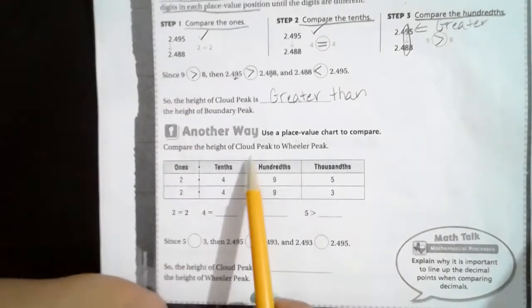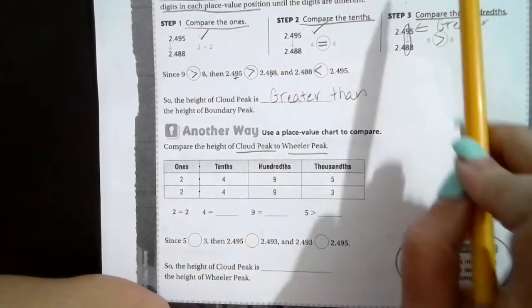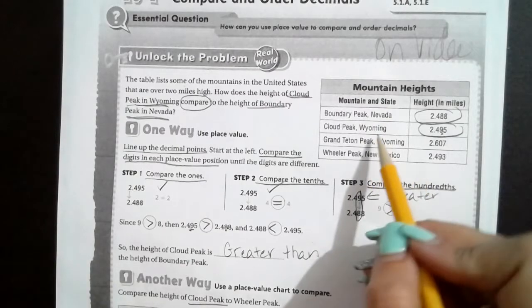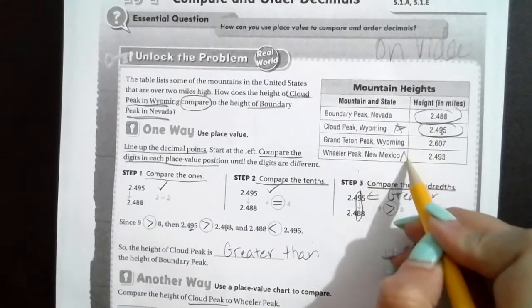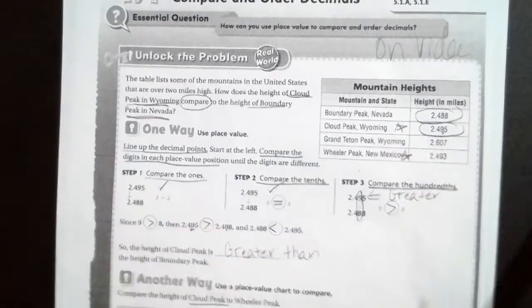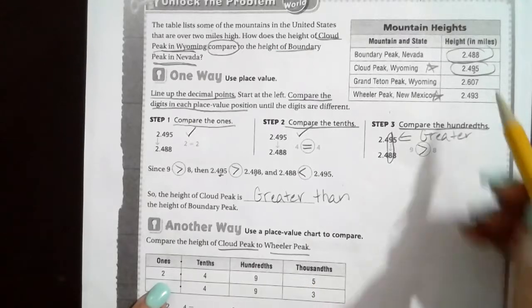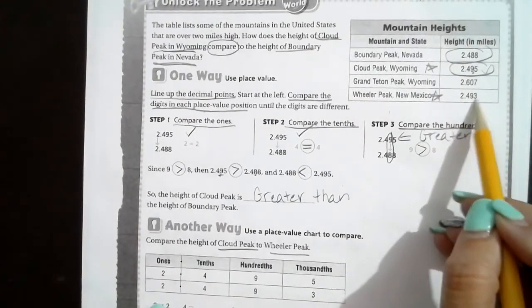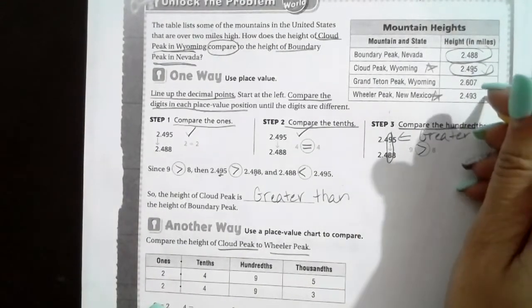Compare the height of Cloud Peak to Wheeler Peak. We changed our question. So Cloud Peak is right here. I have 2.495, that's this one, to Wheeler Peak, which is 2.493. So I'm going to check them off once I make sure the numbers that I've written are correct.